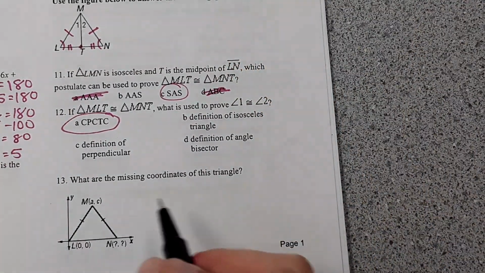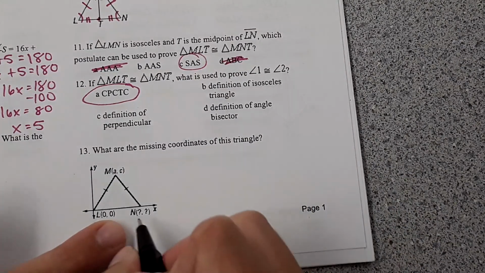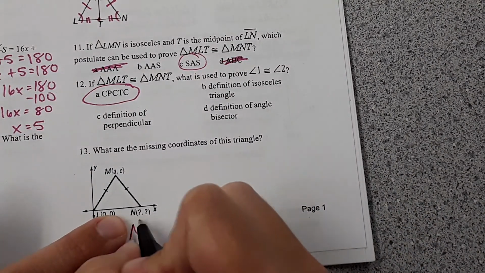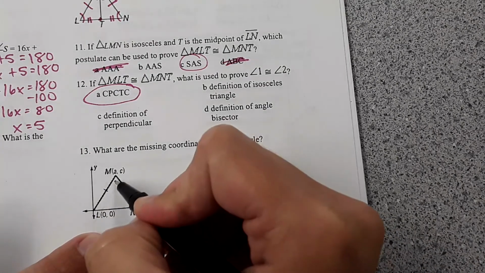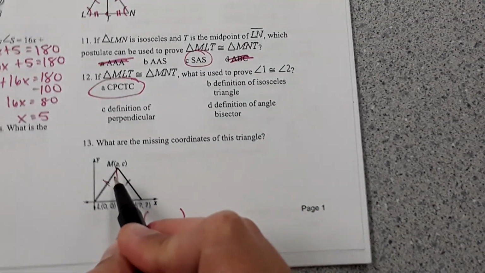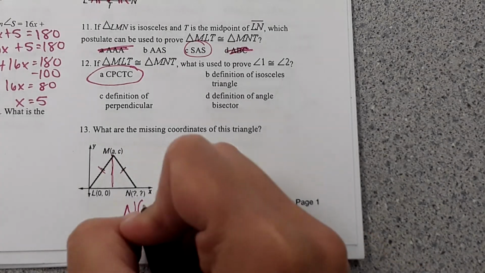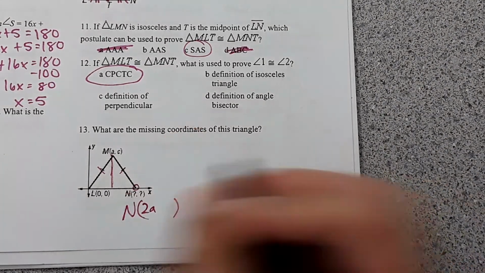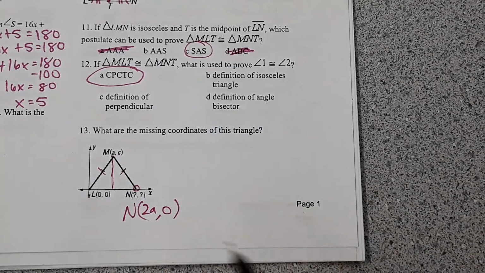Okay. What are the missing coordinates of this triangle right here? So we're trying to find the coordinates of n. It shows it's an isosceles triangle, meaning that this is the halfway point in terms of the x. So double A would be 2A, and then it's on the x-axis, so it'd just be 0. 2A, 0.